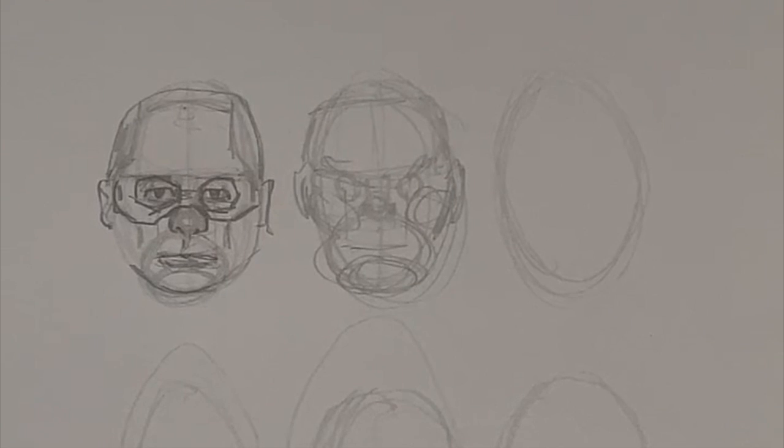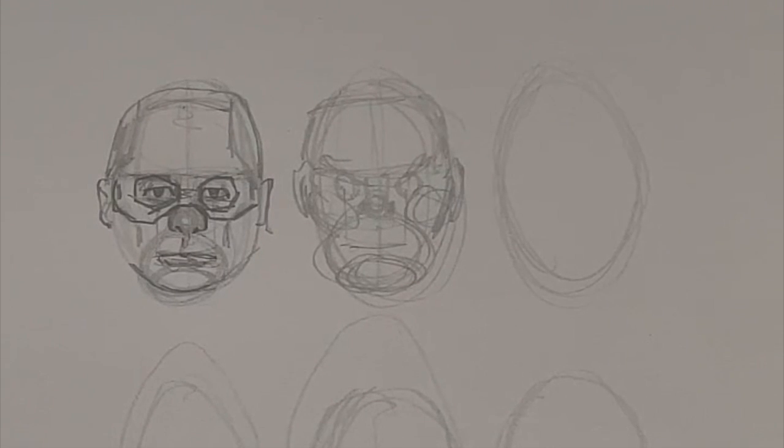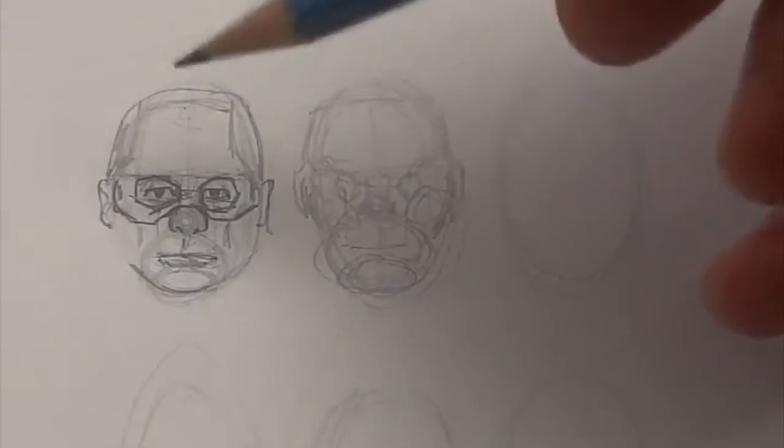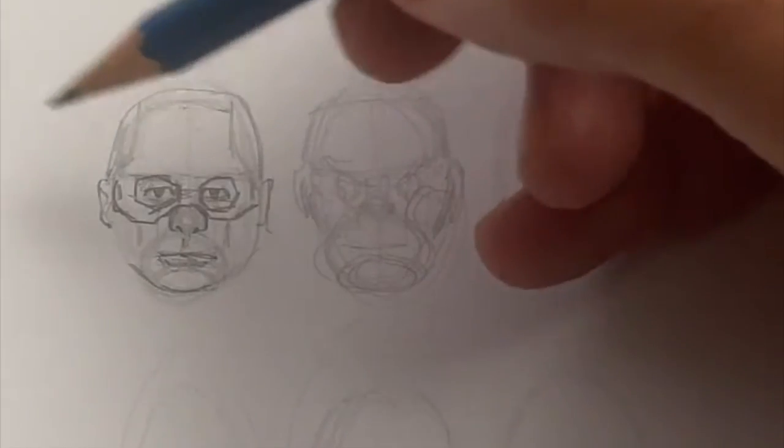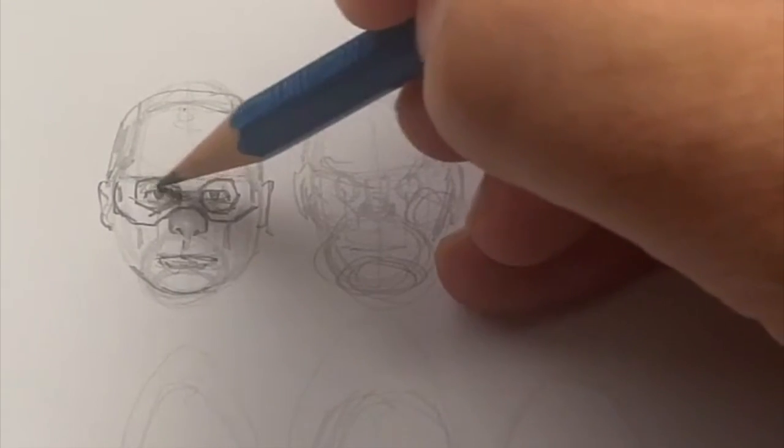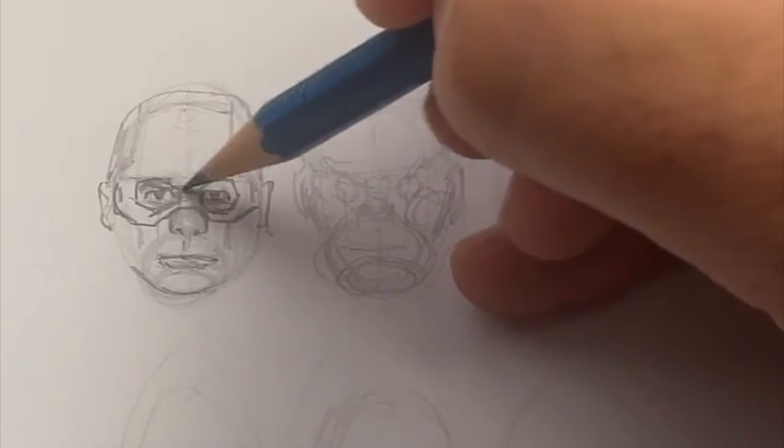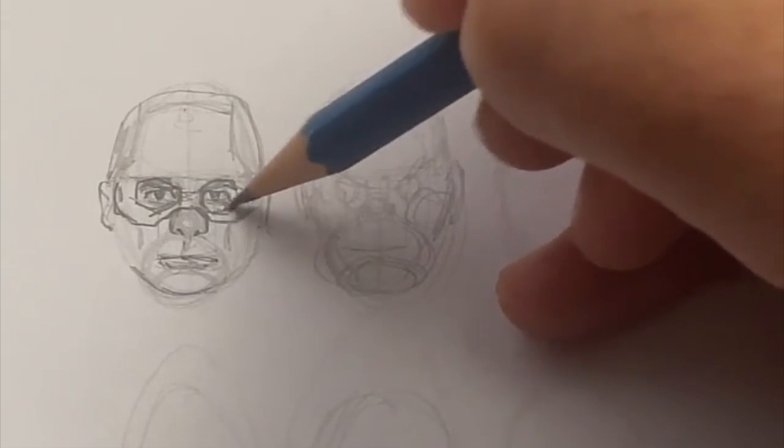Am I drawing Walter White? No. I'll be drawing mostly comic book characters today. So let me see. If we go, get some eyebrows in there.